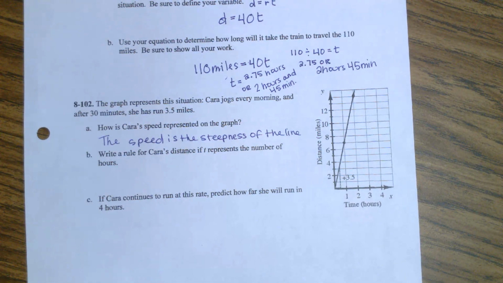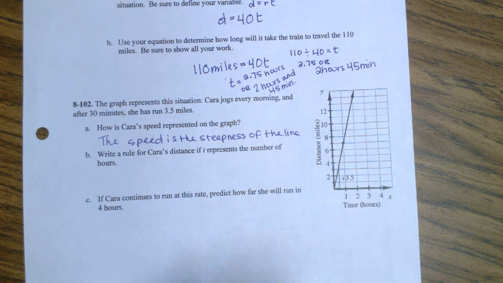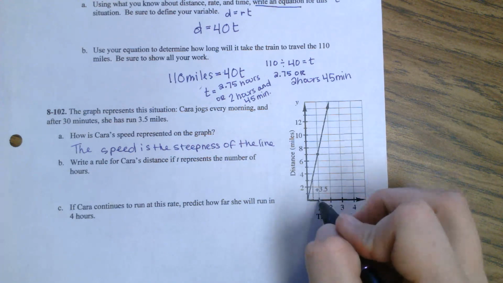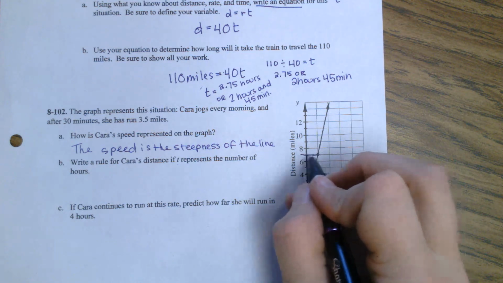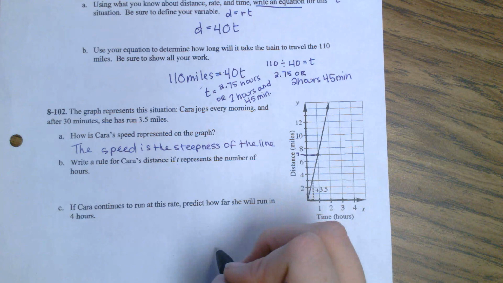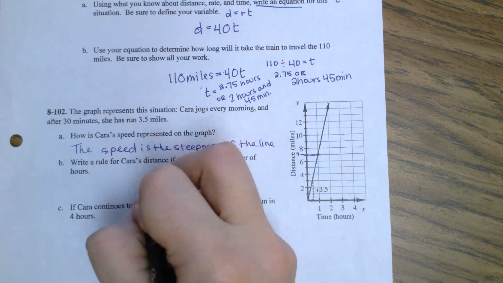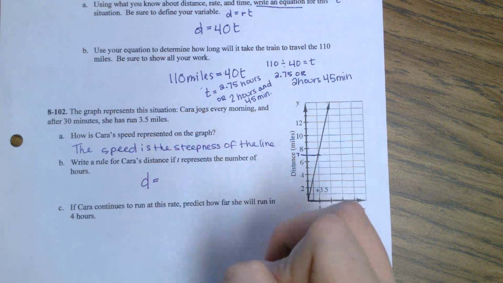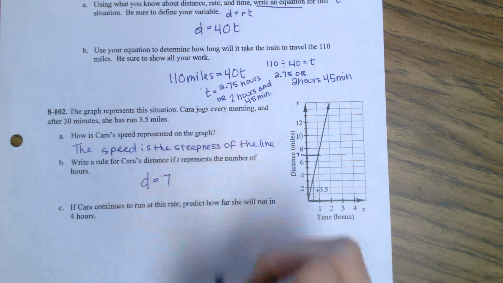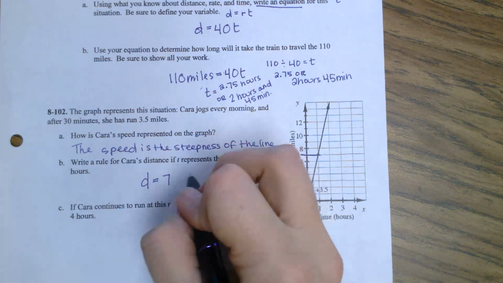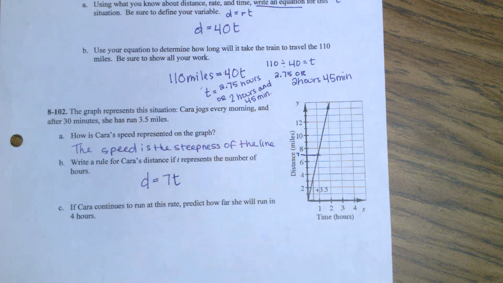Okay, we need to write a rule for Kara's distance if T represents the number of hours. T is time. T represents the number of hours. Okay, so in 1 hour, I have to figure out how many miles does she go. It's already blocked for me. She goes 7 miles in 1 hour. Okay, so her distance, if it's rate times time, the rate that she's going at is 7 miles per hour. And we don't know how much time she's running for.